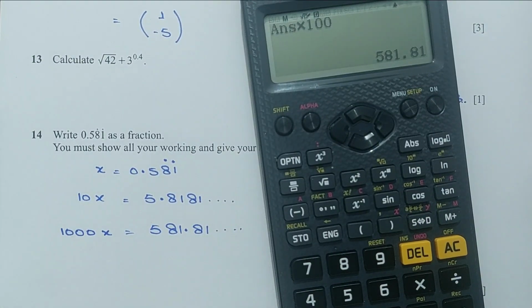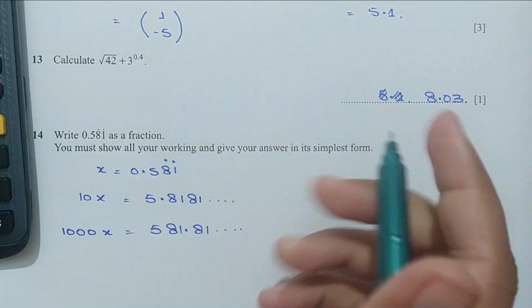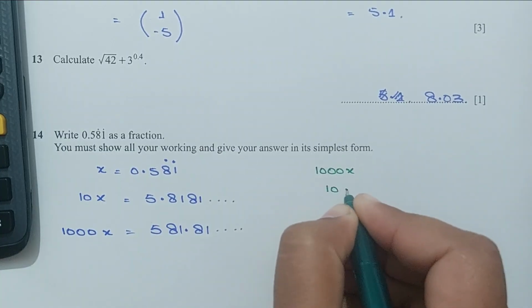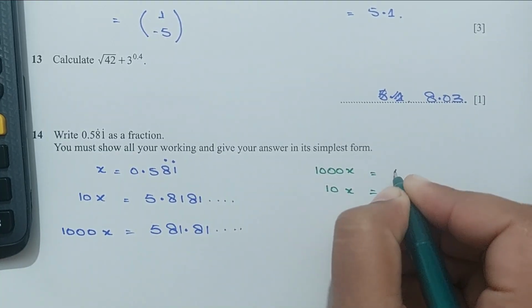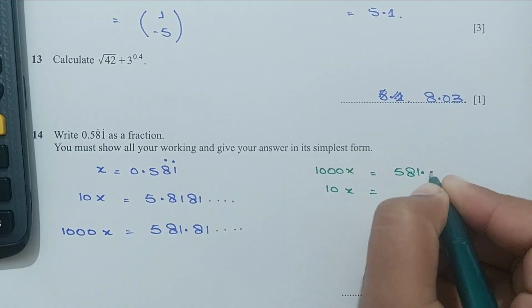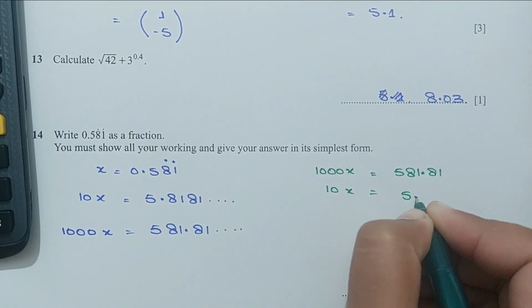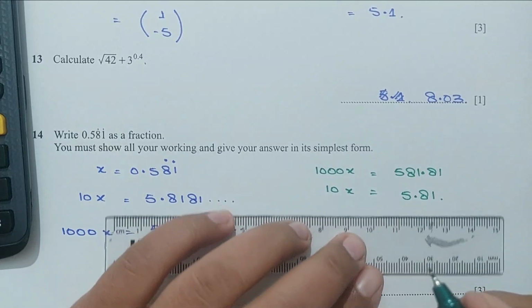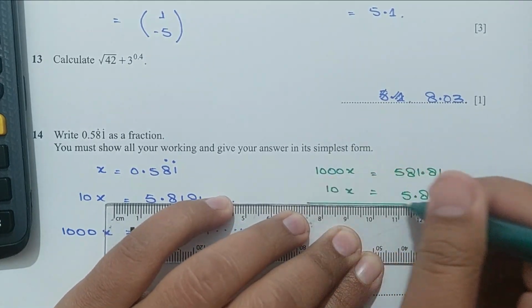Now we have to subtract both of them, right? So the subtraction is 1000x and 10x, which equals 581.81 and 5.81, right? We have to solve for x here.